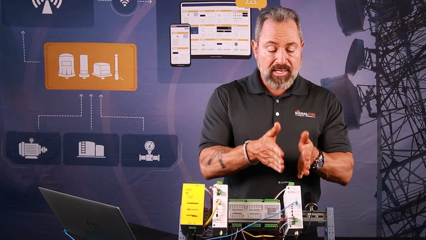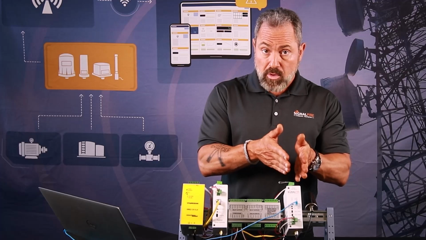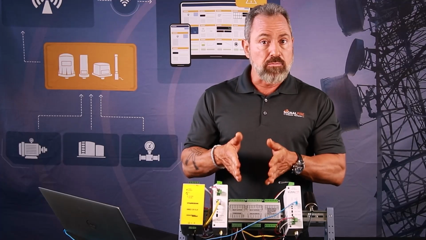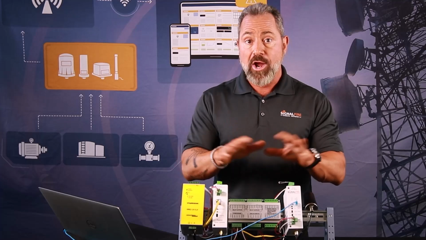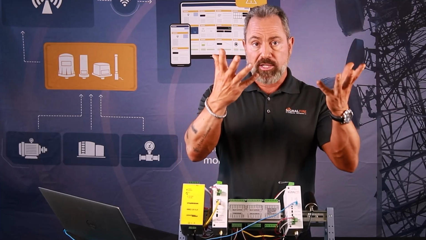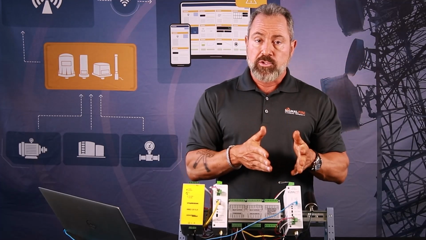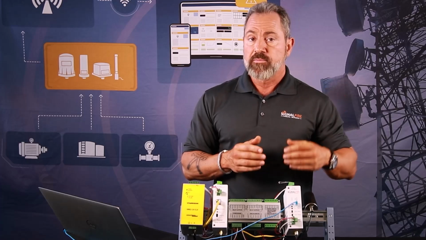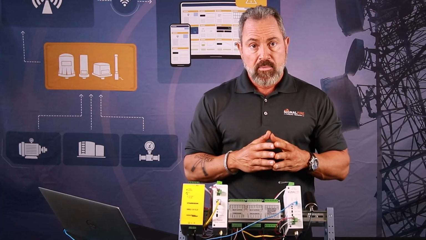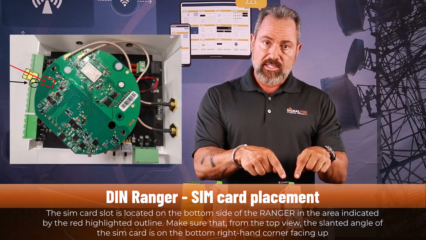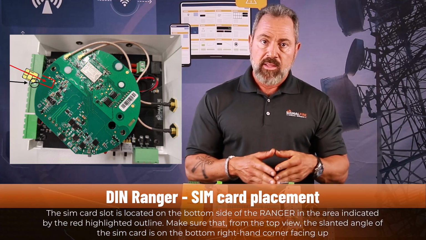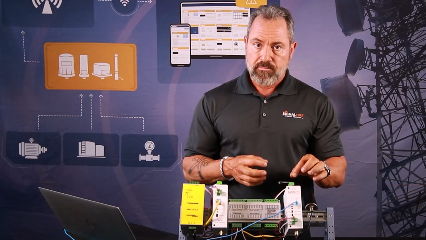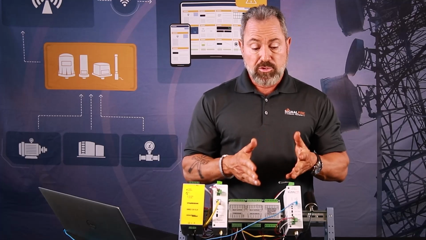So you can combine the DIN Ranger with a SignalFire I/O module that now expands the connectivity to wired devices to the cloud. The DIN Ranger can connect to the SignalFire cloud or go to your cloud. The SIM card is inside. So if you need to change a SIM card, you simply have to open up the casing and put your own SIM card. To configure the Ranger, first you need to apply power.